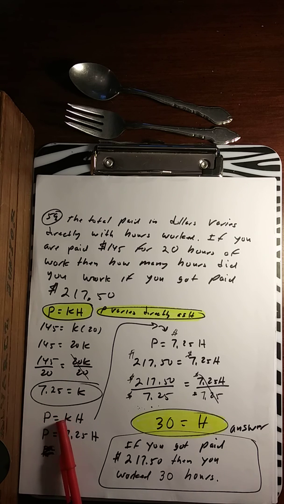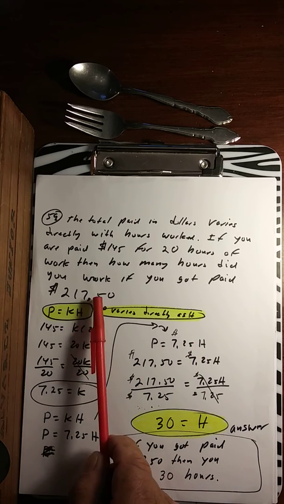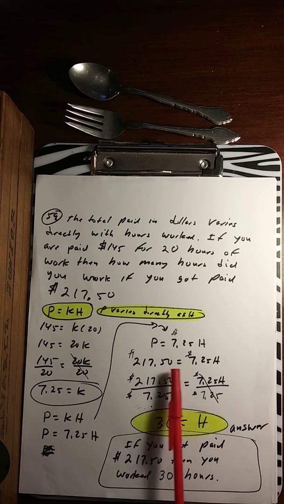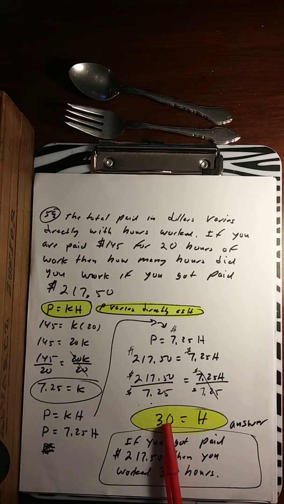Now we know that P equals KH, or P equals 7.25H. So now we're going to put this back up here and replace it. We know that 217.50 is what you got paid. So that goes here. Equals 7.25 times H. Divide by that, so H is 30. So if you got paid $217.50, then you worked 30 hours. Alright, thanks. Good luck.